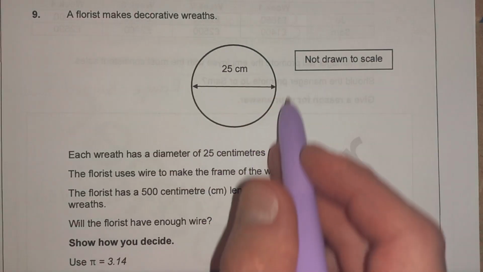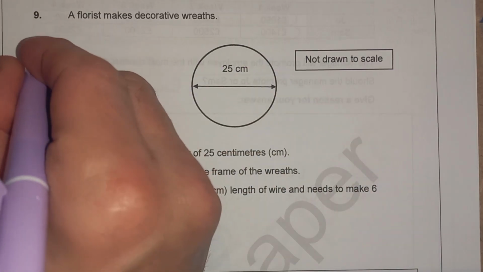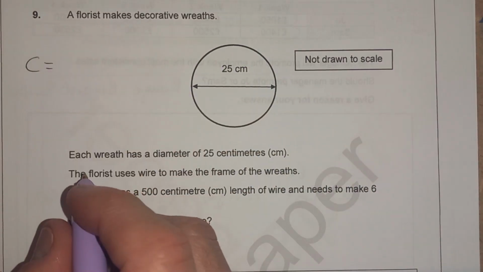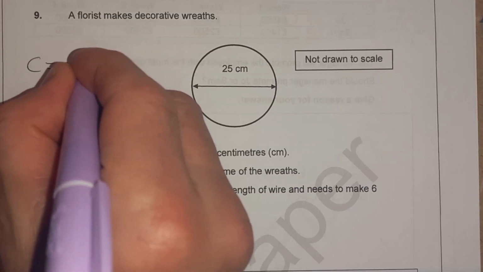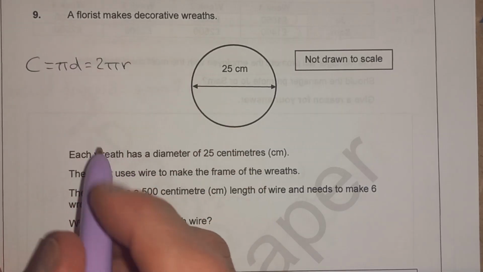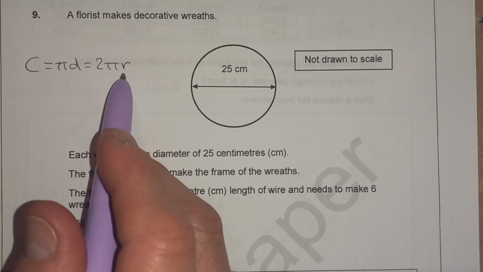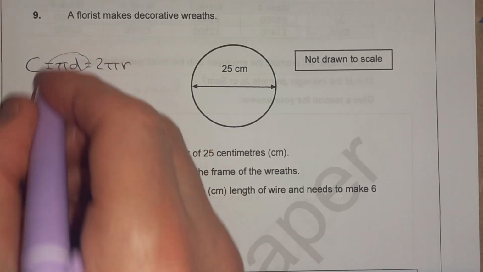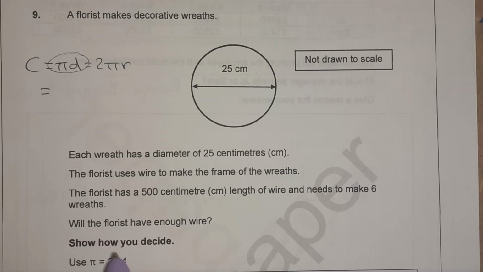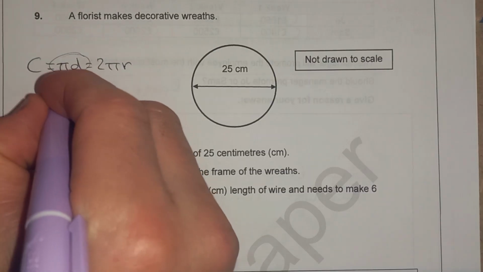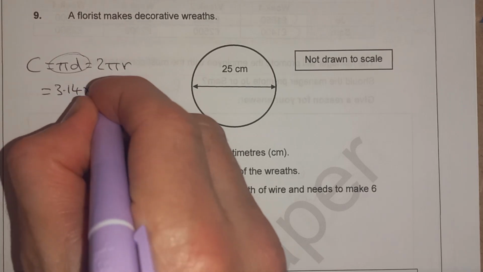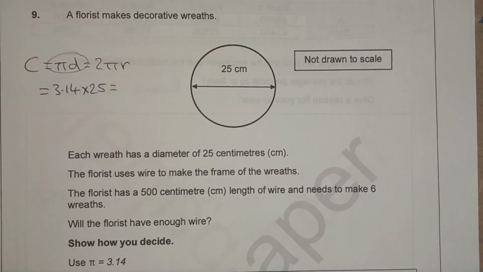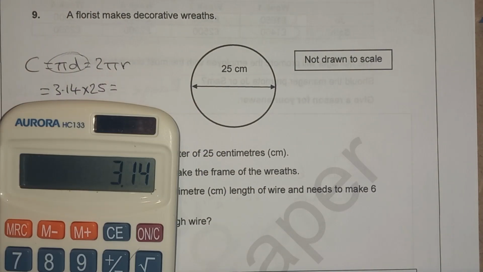So the wire's going around the outside, so we're interested in the circumference. And the circumference of a circle, there's 2 ways you can work it out. It's either pi d or 2 pi r. So it depends if we've got the diameter or the radius. We've got the diameter, so we're going to go with this one. So we want pi. They've told us to use 3.14. Multiplied by the diameter, which is 25.